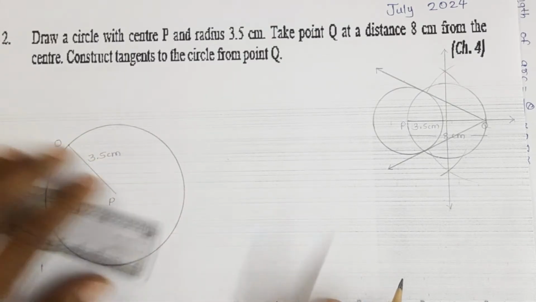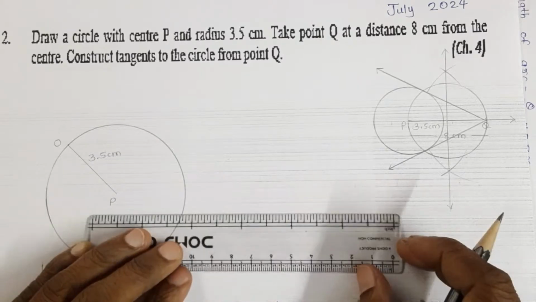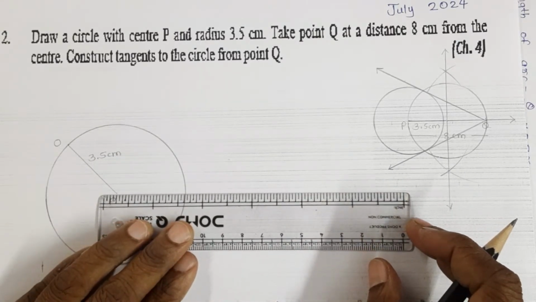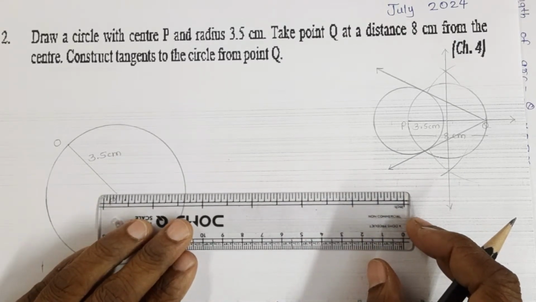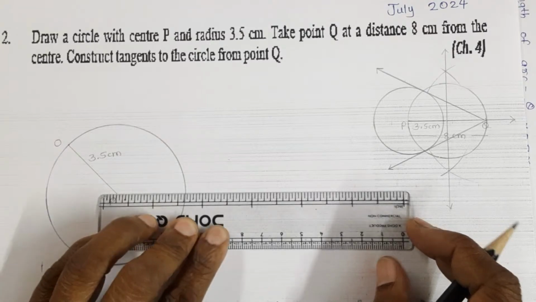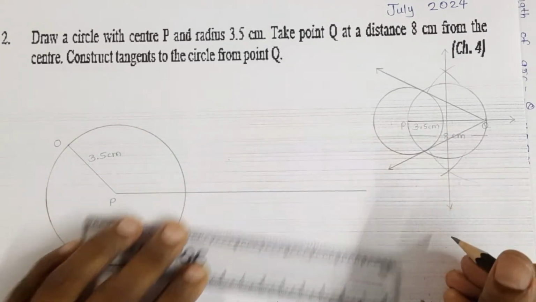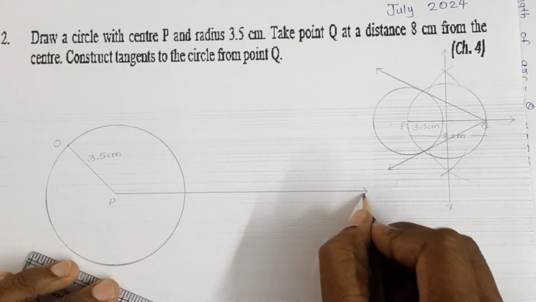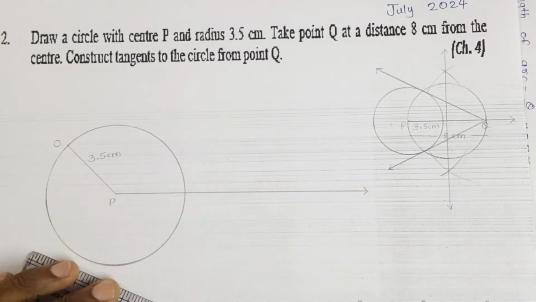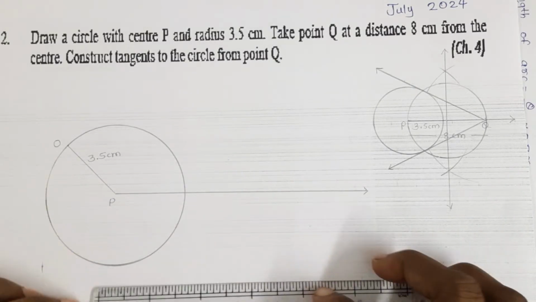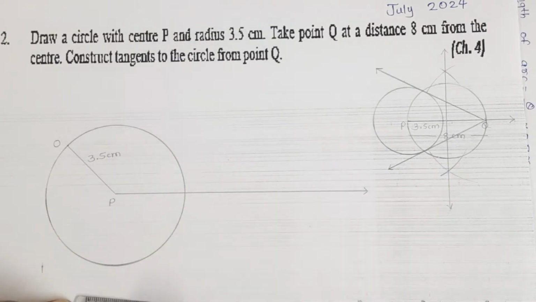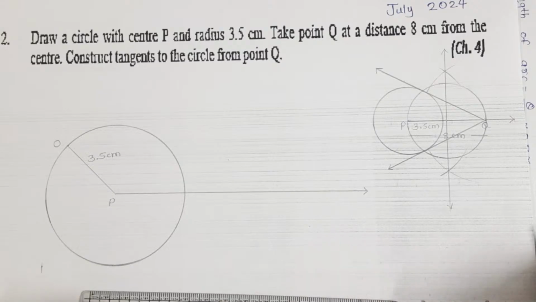Then here, students, I draw the ray. I draw the ray from the center, and take a point Q at a distance of 8 centimeter. So students, here taking 8 centimeter in the compass.